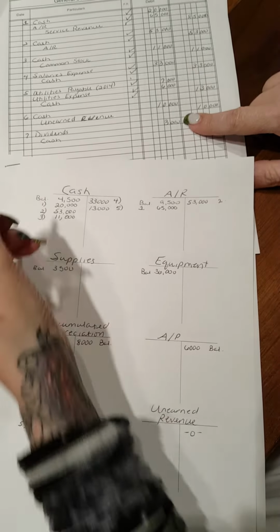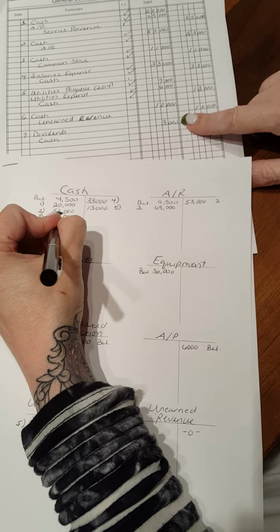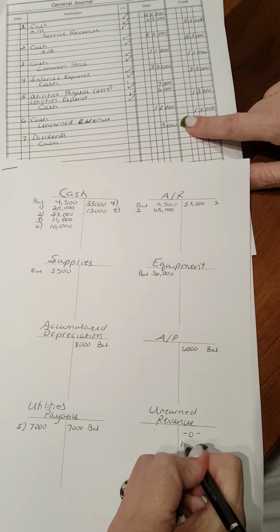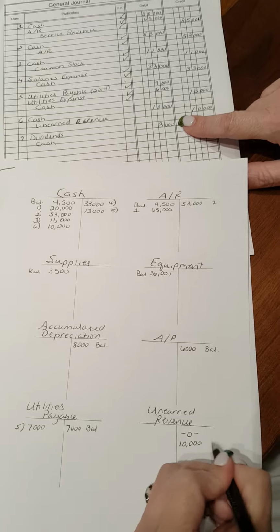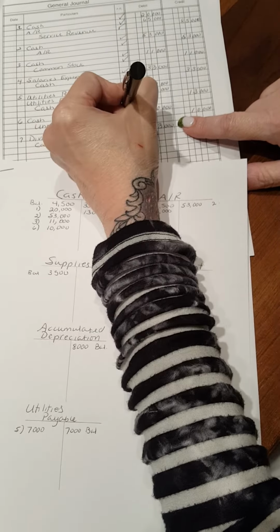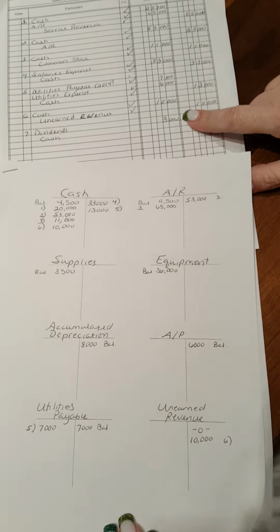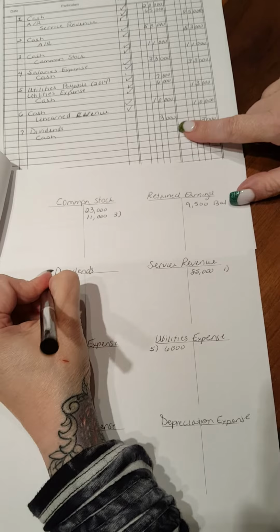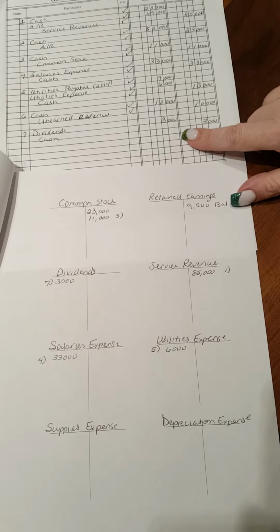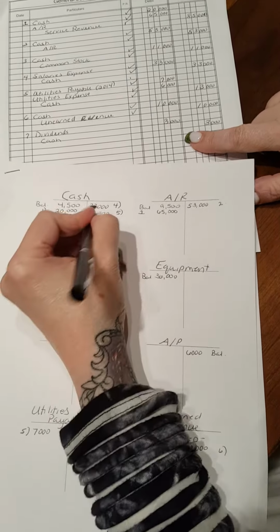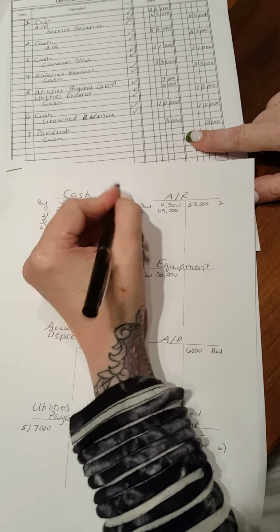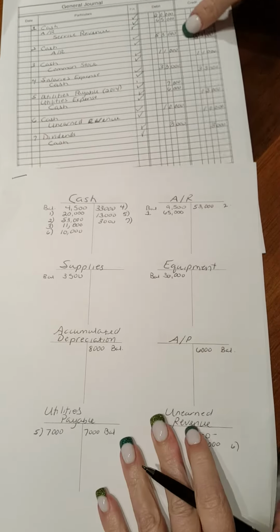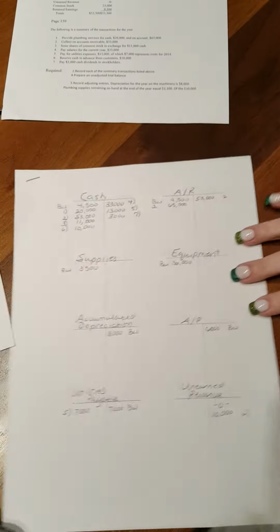We've got 2 left. I'm going to increase cash with a debit of $10,000 for that unearned revenue that we received from our customers. And I'm going to credit unearned revenue to show that that account has increased. And then the final regular journal entry that we have to deal with is I'm going to make a debit to dividends of $3,000 and a credit to cash of $3,000. And now what I've done is I've posted all of my summary journal entries.